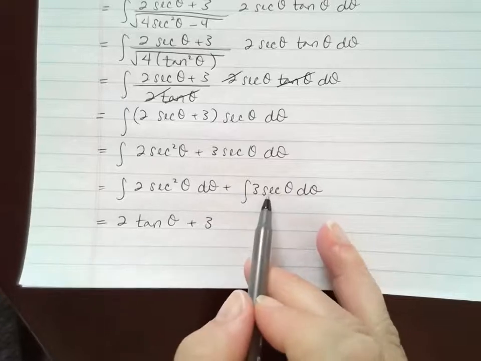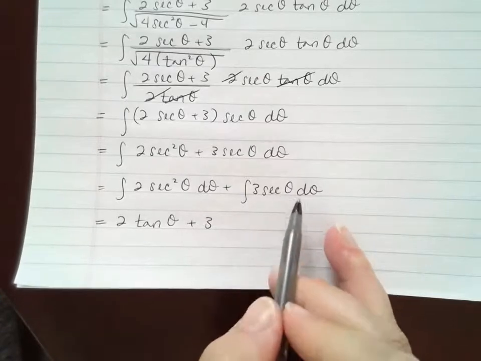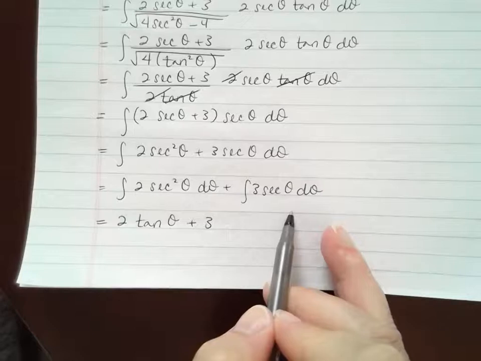But secant theta is really 1 over cosine. And I remember taking notes back in the day where we included like a 1 plus sine, something like that.